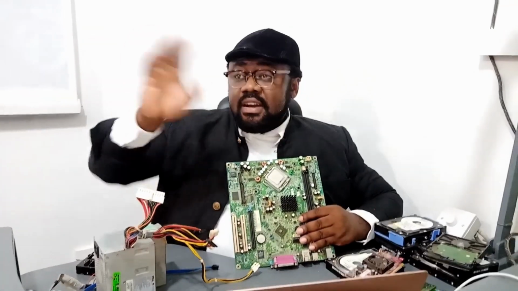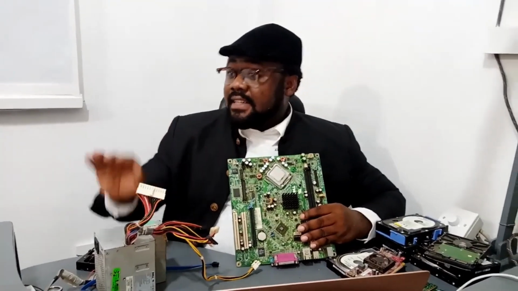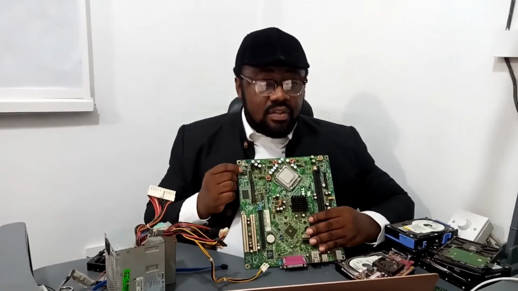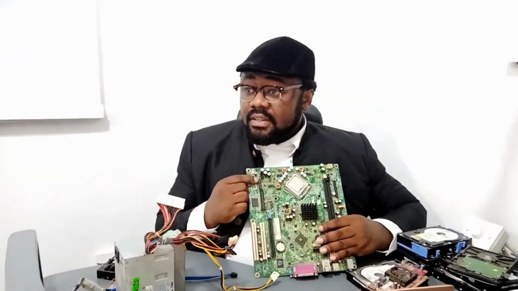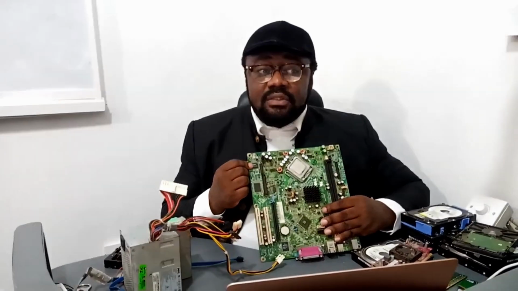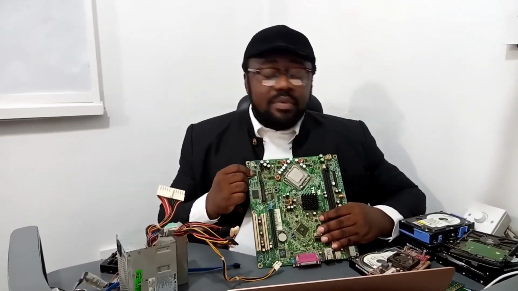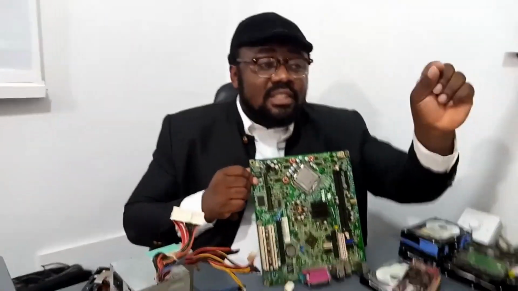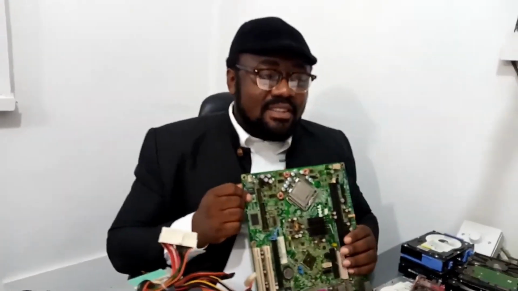Without the BIOS, your computer cannot start. Please listen to me. Don't worry about the technical things it does. Just take it from me that without the BIOS, your computer cannot start. Do you want your computer to work? Your computer cannot work if you don't have a BIOS. Sometimes when you turn on your computer and your hard drive is not working, your computer will tell you, no bootable device found. Have you seen that before? Some of you have. It is the BIOS communicating with you.